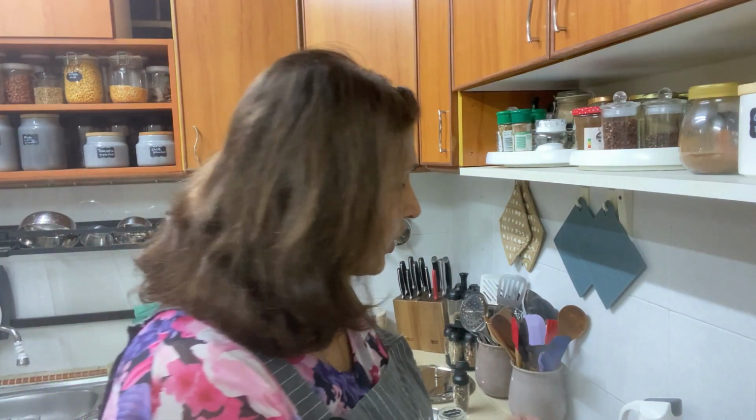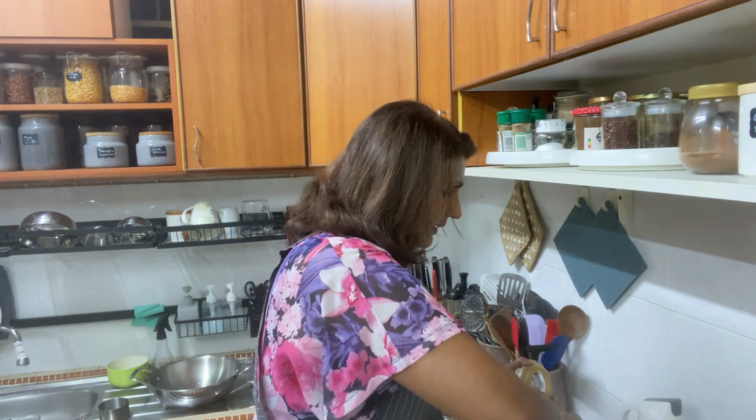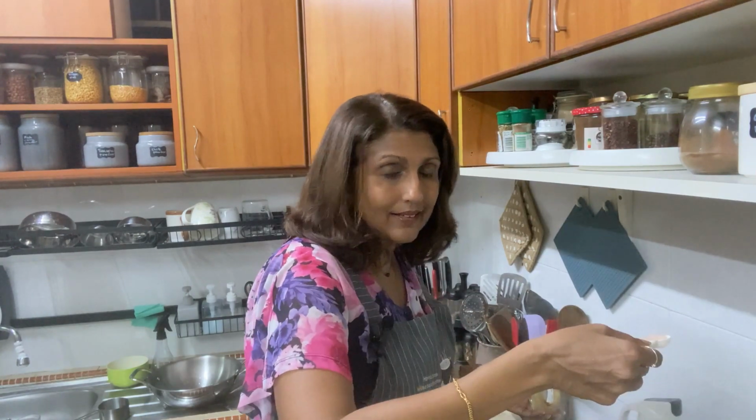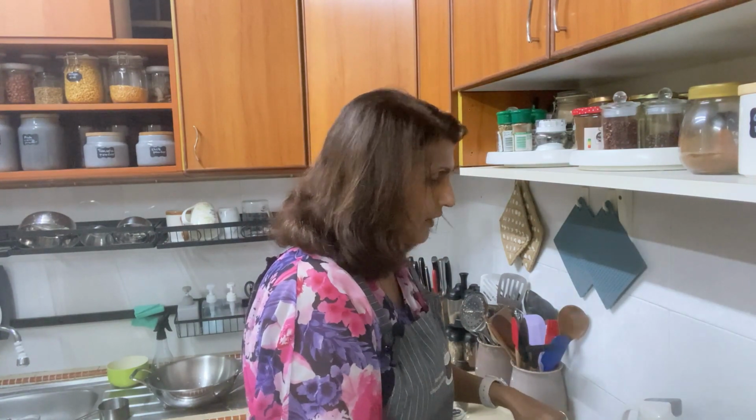So if you want it a little bit watery, then go slow with the dal and the lentils. If you want it thicker, like I want it, you could always add a little bit more dal in it. And also I feel that it's lacking a bit of salt, so adding another half a teaspoon of salt. And basically now this part of this dish is done.